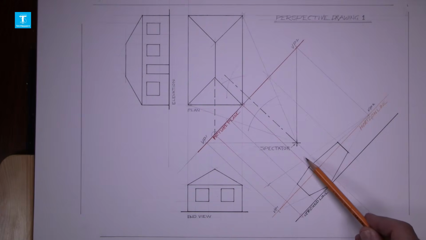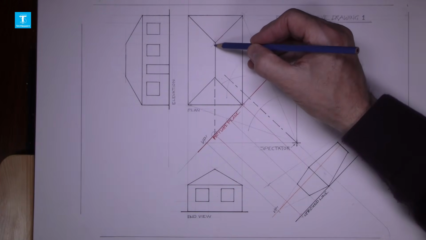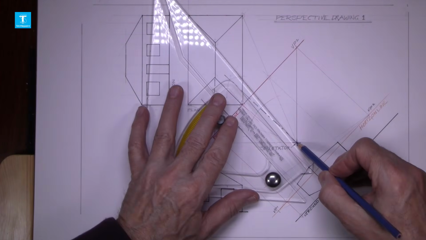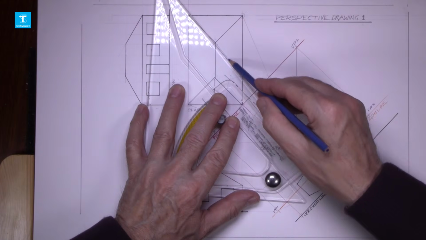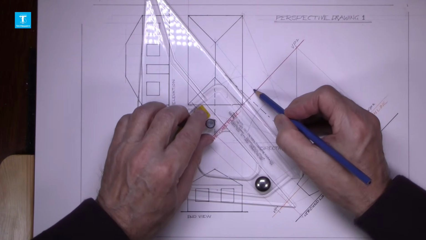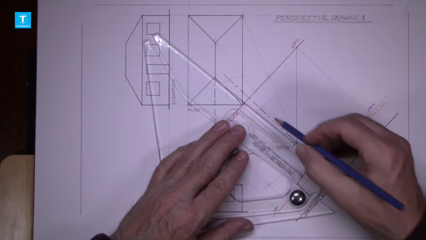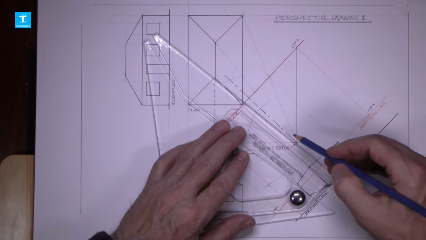There's 2 points on the ridge, the back point and the front point here. So join those 2 points to the spectator, and where they pass through the picture plane, that gets us a point. And that's the second point there. Bring those down to our perspective view.